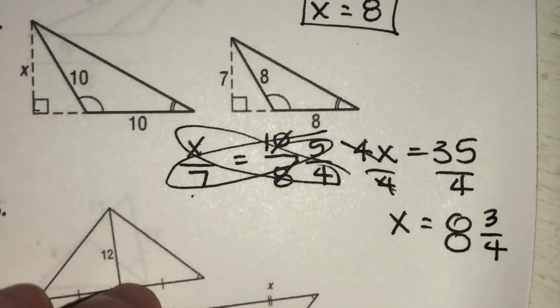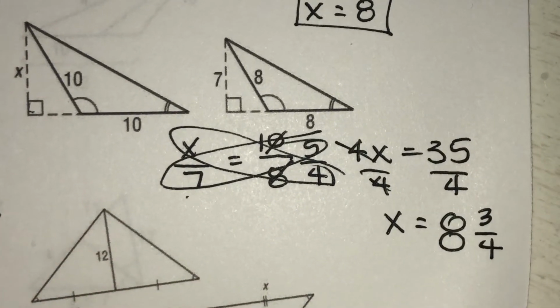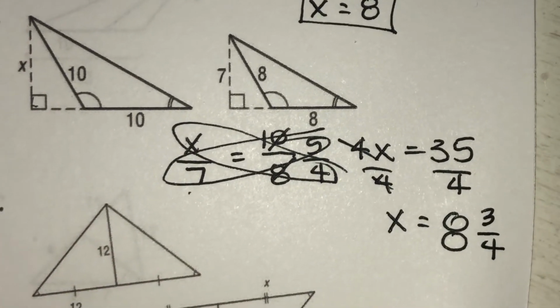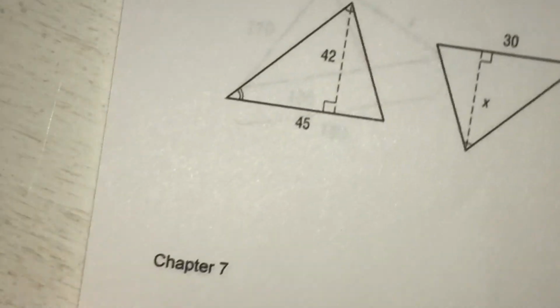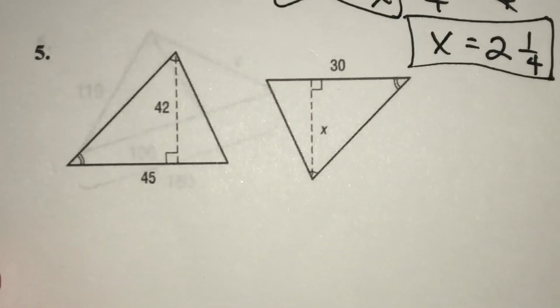If you guys want to go over simplifying fractions in the live conference, we can do that too. Okay, 2 more. Number 5 and then 6.